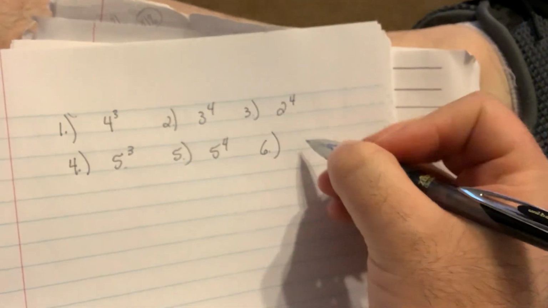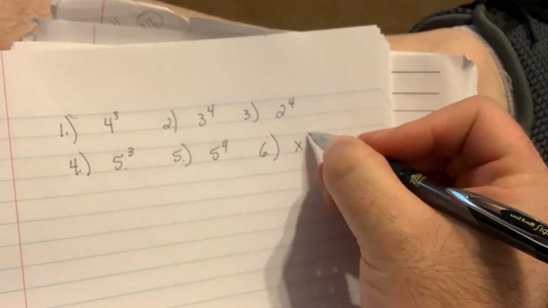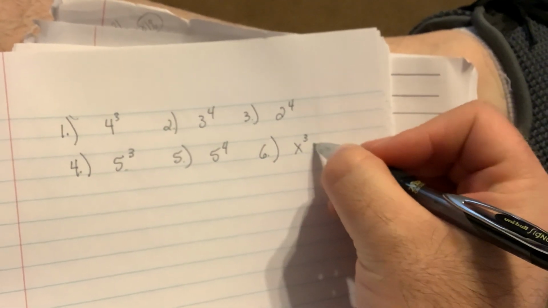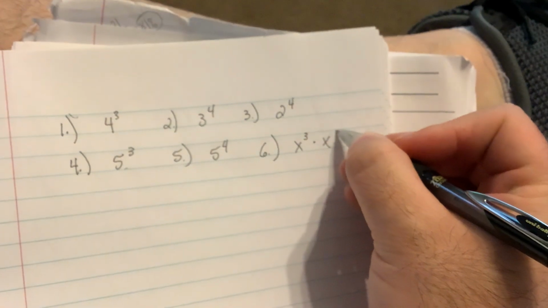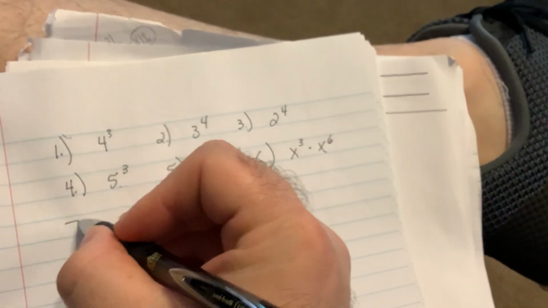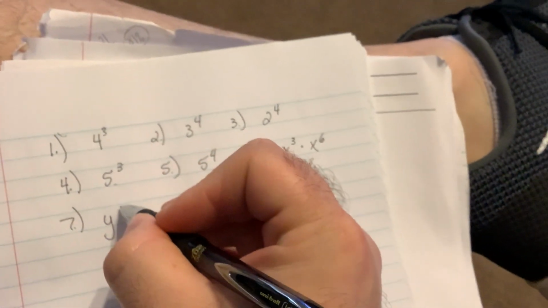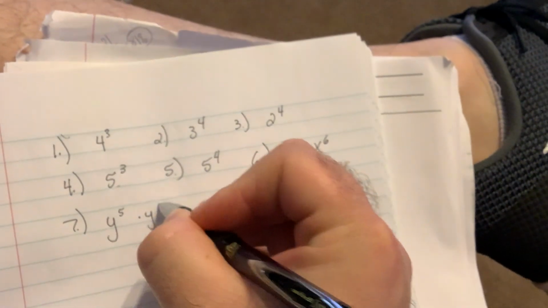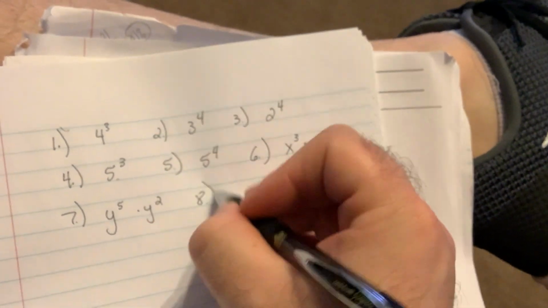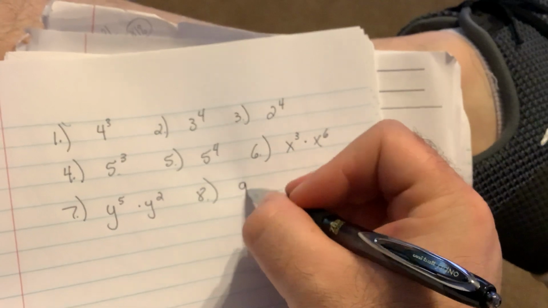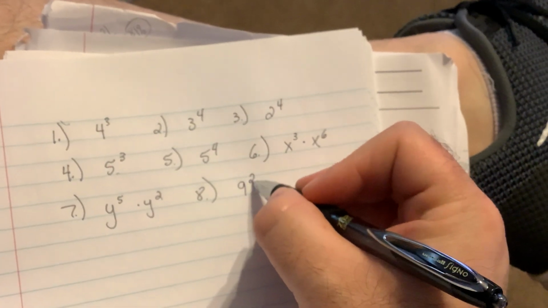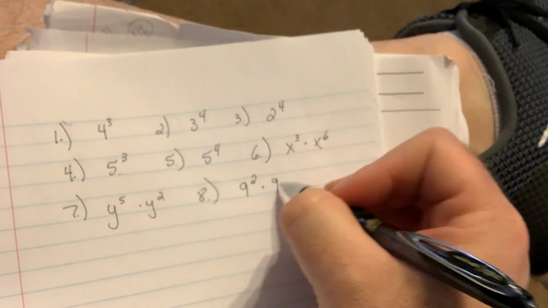Okay, and then I'm going to have you do a couple of these letter ones. X to the 3rd times x to the 6th. Y to the 5th times y squared. And then I'm going to have you do a couple number ones. So let's do 9 squared times 9 squared.